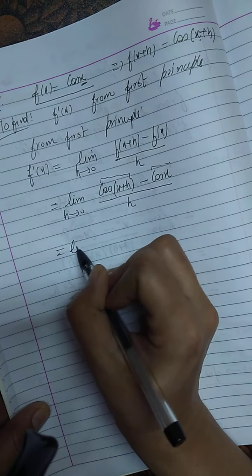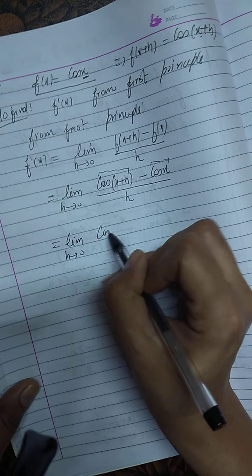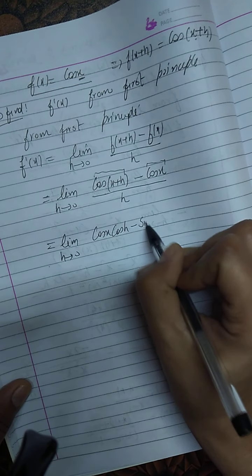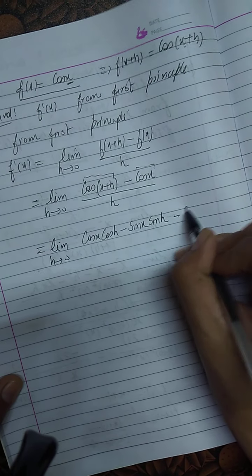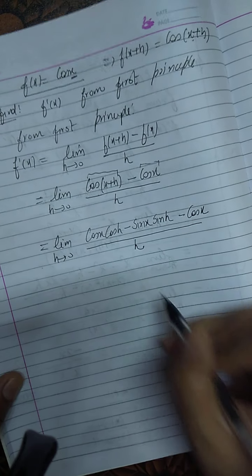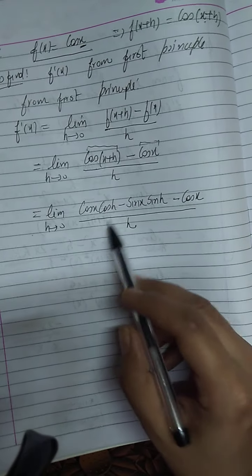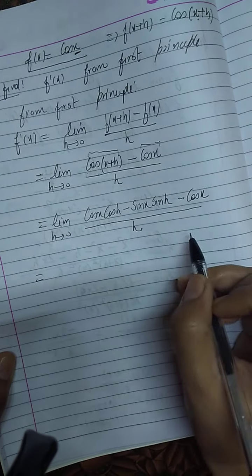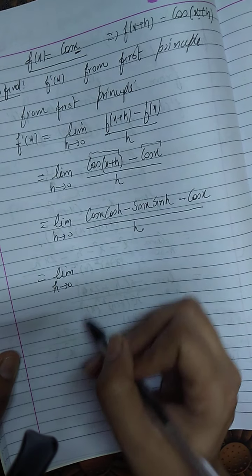So first I am going to do, if I apply the cos of a plus b formula, it will be cos a cos b minus sin a sin b, and this cos x will come as such, whole divided by h, right? Now if you want, we can separate the terms, means we can take the terms common and then separate. It will become limit h approaches to 0.